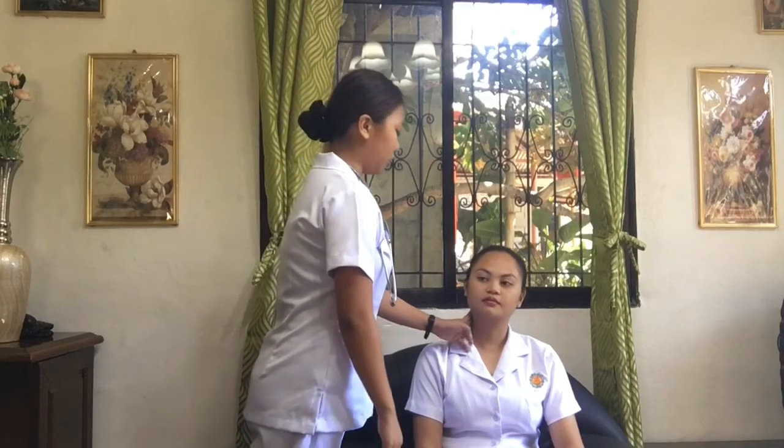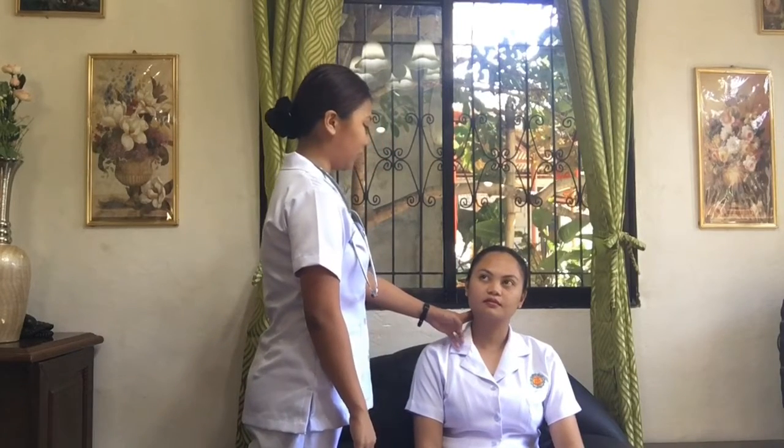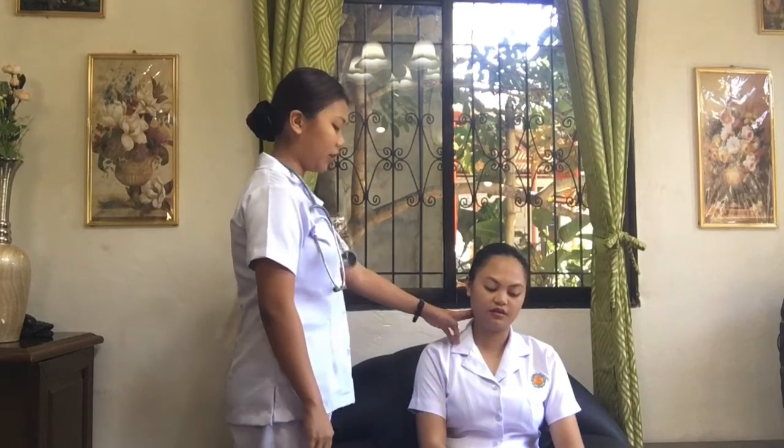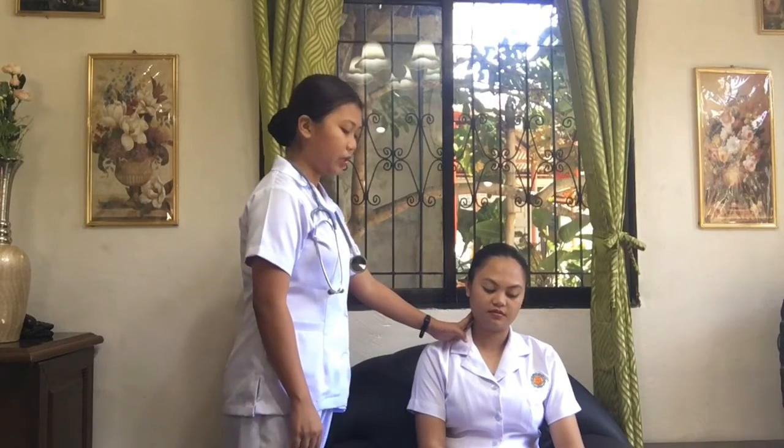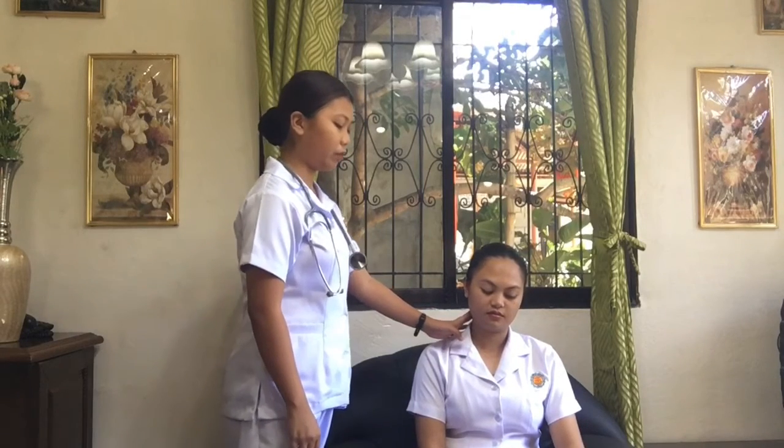Next is palpation of neck vessels. Palpate the carotid separately, here. Then rate and rhythm; note the size to know any abnormalities in comparison to the normal ranges and size. Next is percussion of the precordium. Note the general percussion sound. Identify cardiac borders.